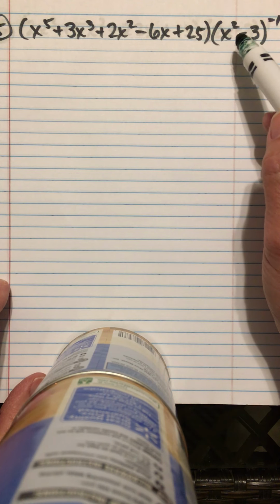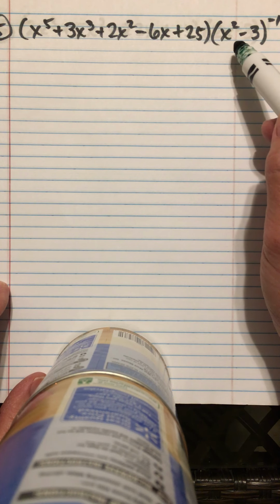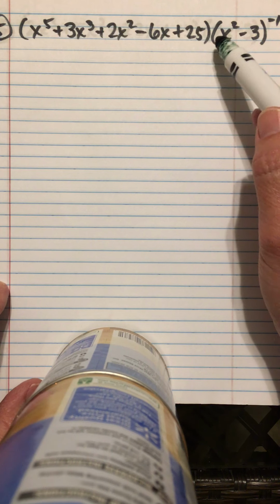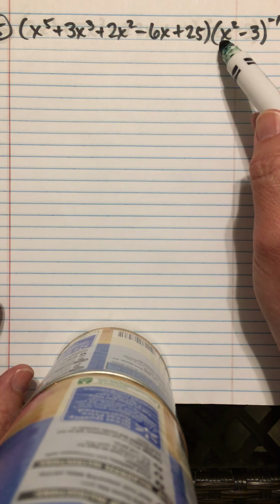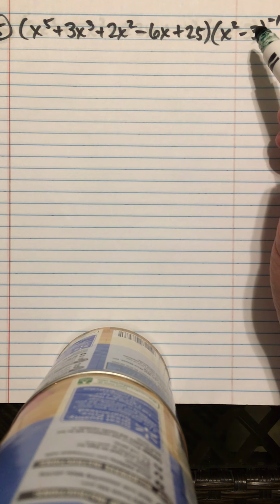Synthetic division is the shortcut, but it's only used for polynomials that you're dividing by, whether it's x plus a number or x minus a number. It could have 2x plus 5 or 3x minus 4. It can have a number in front of the x, but it just can't have an exponent 2 or bigger.